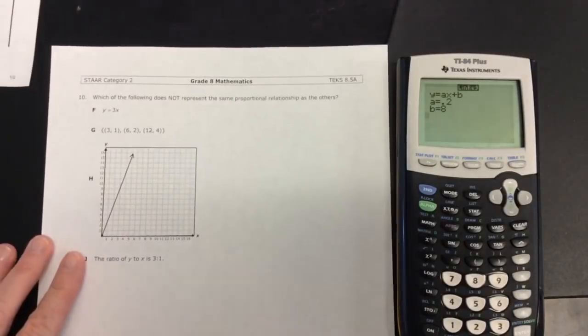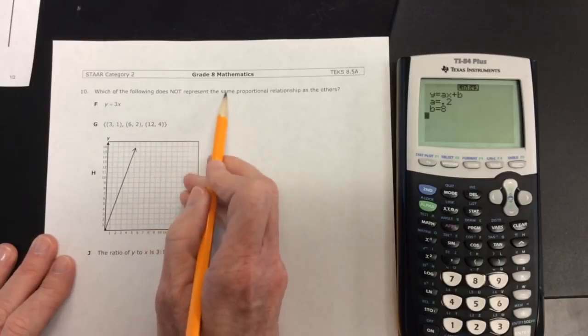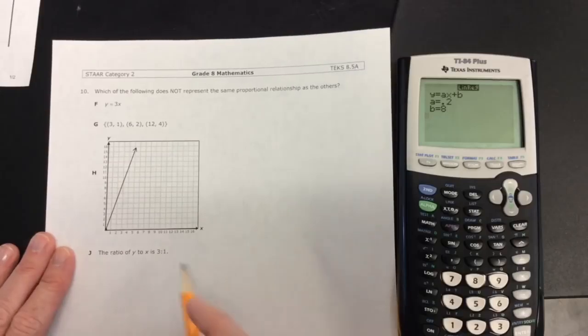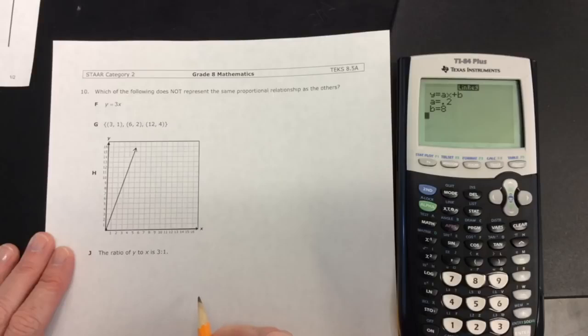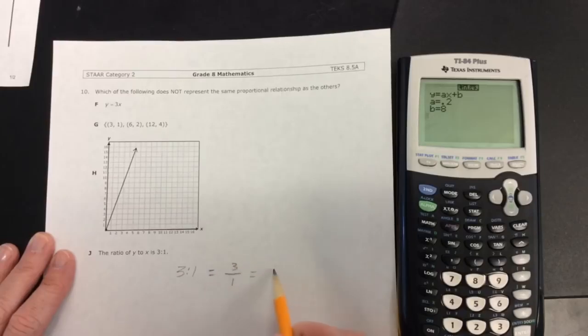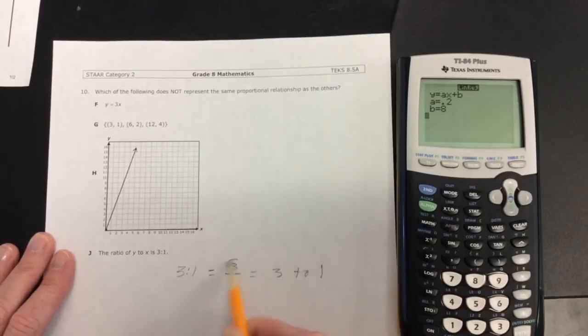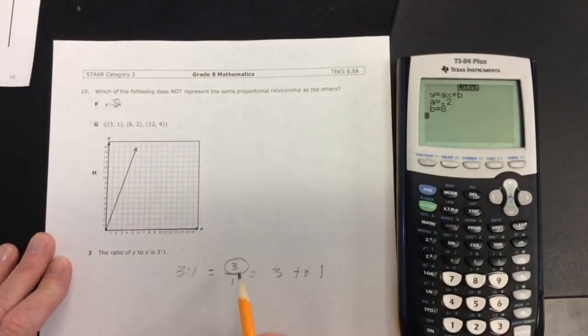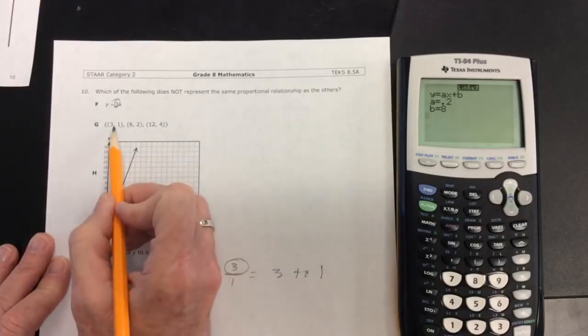Number 10. Which of the following does not represent the same proportional relationship as the others? Okay? Well, the ratio of y to x is 3 to 1. So that would be 3 to 1 equals 3 over 1 equals 3 to 1, which is, of course, 3. So this works with this. Let's see if this is a 3.